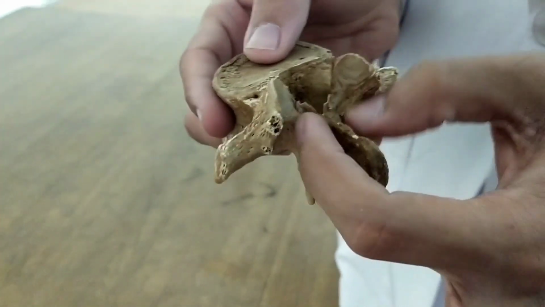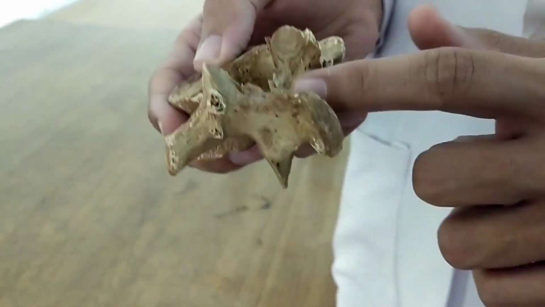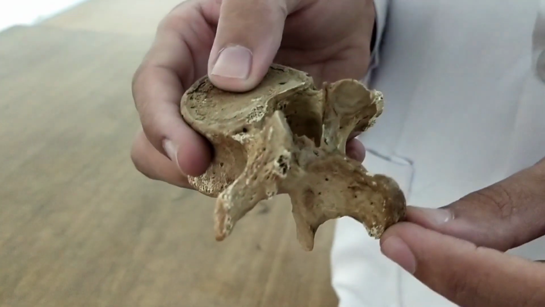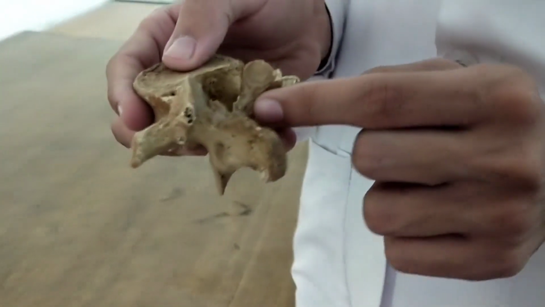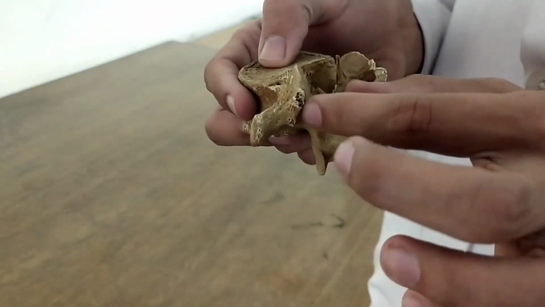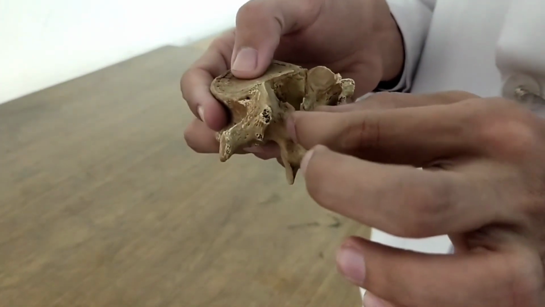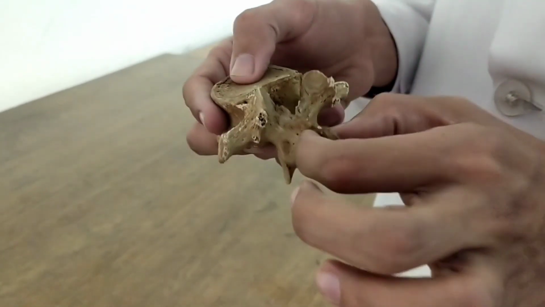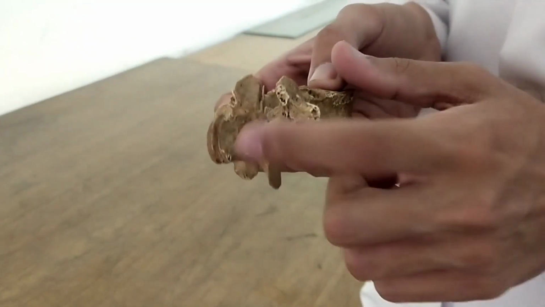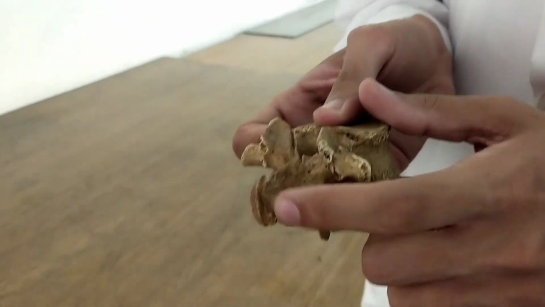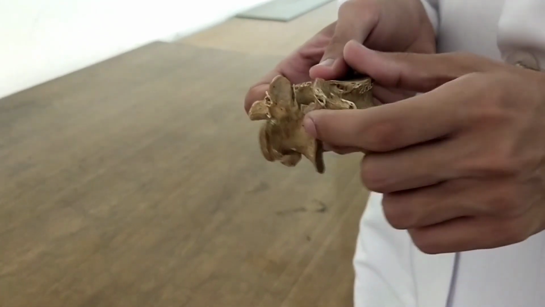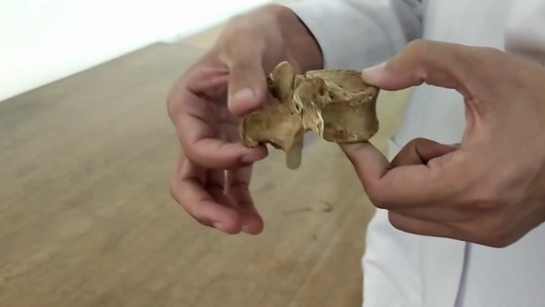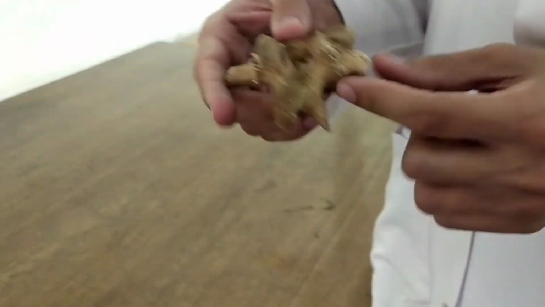These are the lamina. The lamina are projecting backward and medially. The lamina are also shorter, so they project backwards and medially, and they form the spine. You can see that in the lumbar vertebra the spine is not vertical, it is horizontal in nature.